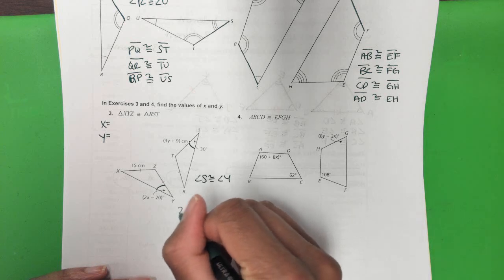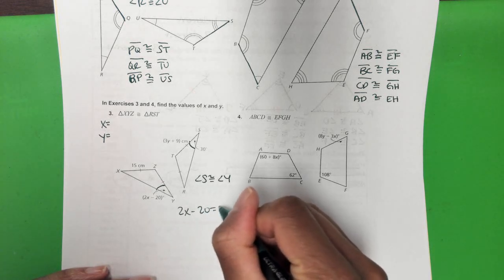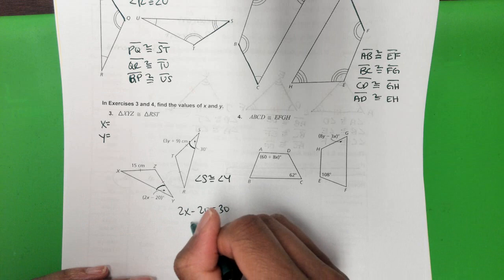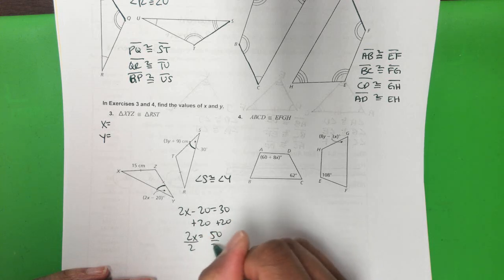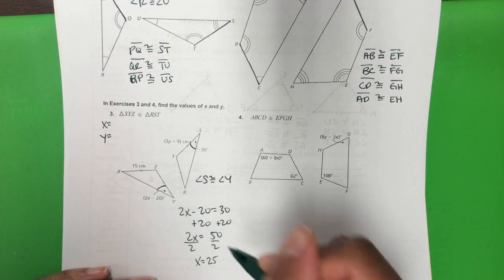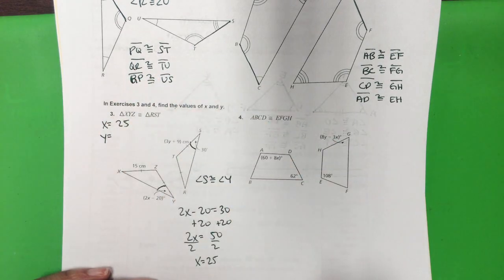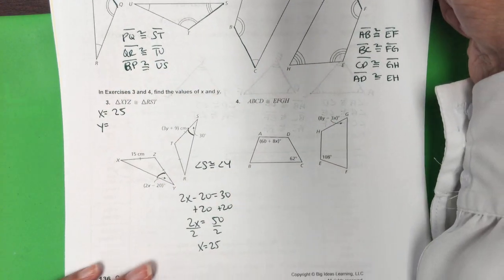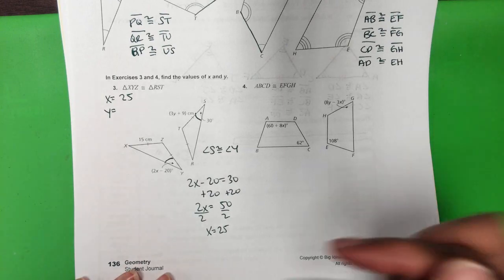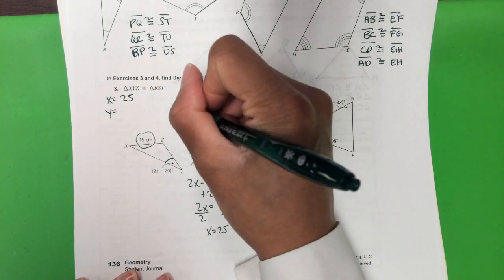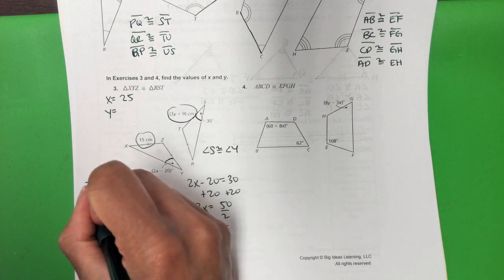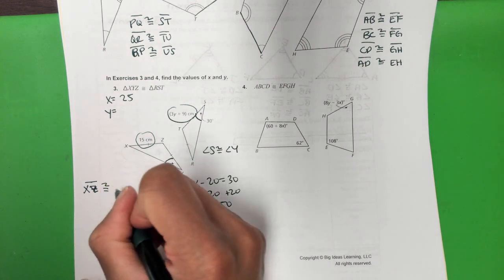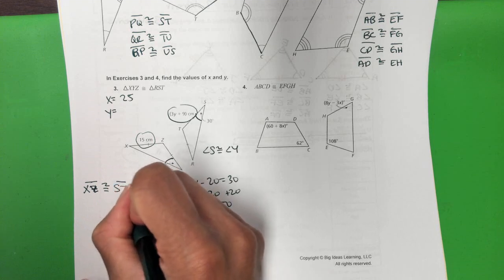So I now have 2x minus 20 equals 30. So I add 20 to both sides. So 2x equals 50. And I divide by 2, x equals 25. So x is 25, and we completed that part. Okay? So now I'm going to do the same thing with my sides. So I have side here and side here. So I have line segment XZ is congruent to line segment ST.